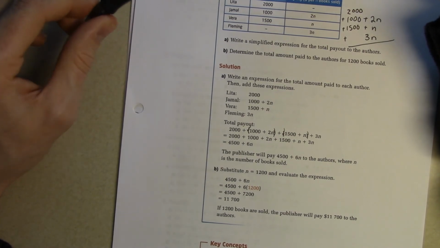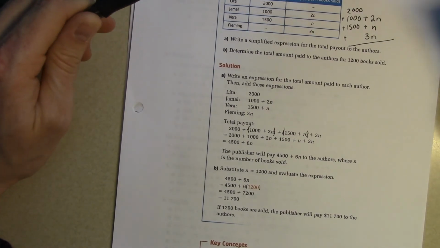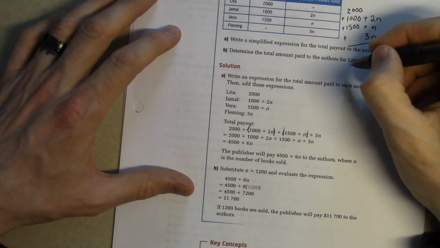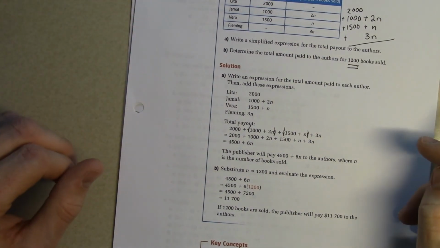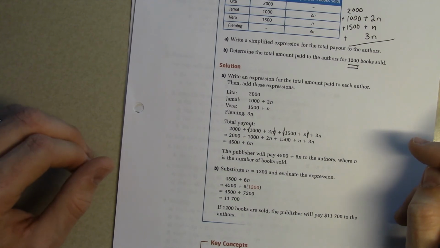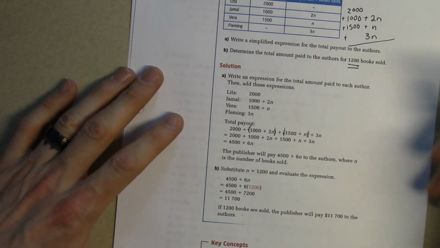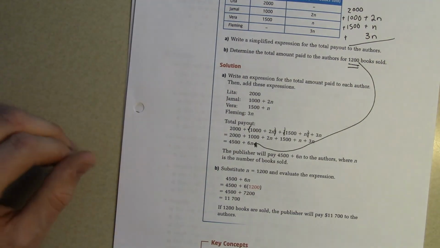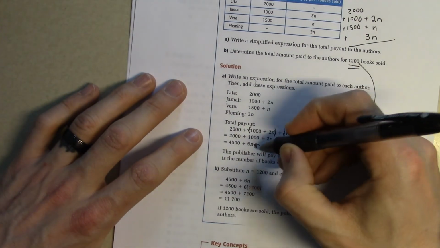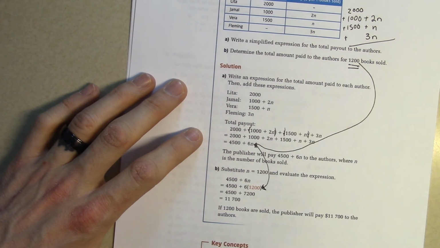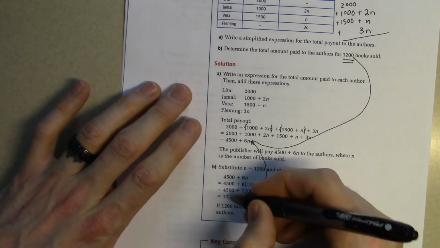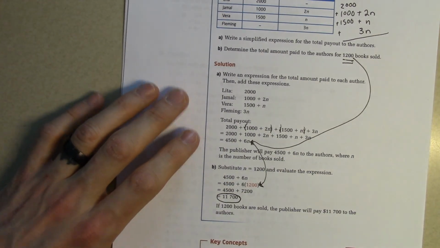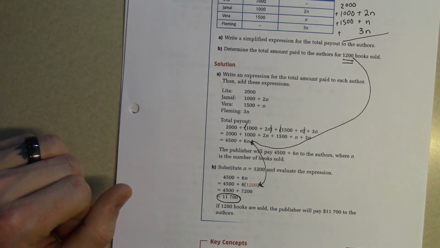Okay, B. Determine the total amount paid to the authors for 1,200 books. So we're going to take 1,200 and do what with it, Alex? You're going to do 4,500, which is just the fixed rate, I guess. And instead of putting n there, you put 1,200. Excellent. That's how many books were sold. Perfect. You're going to substitute in that 1,200 for the number of books sold. So that's what we do over here. And we get 11,700. Any questions?